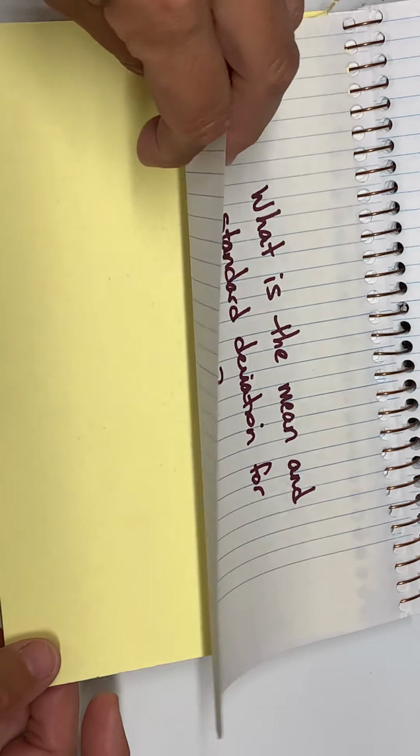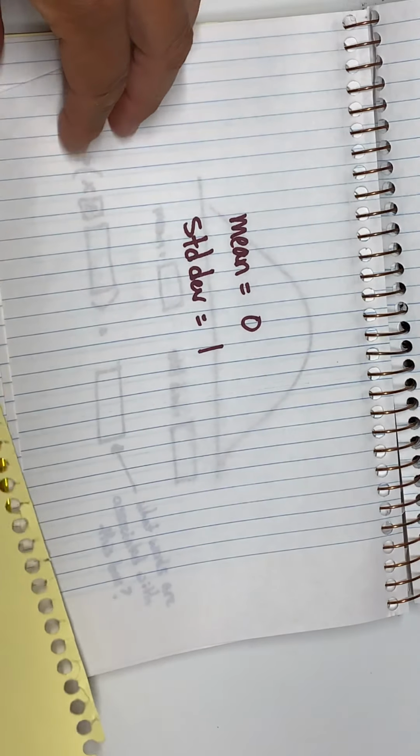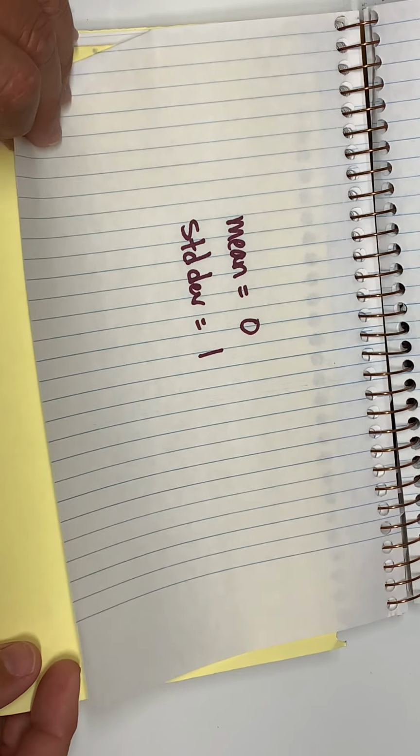What is the mean and standard deviation for a z-score? Remember, z-scores are in terms of standard deviation. So the mean is 0, standard deviation is 1.